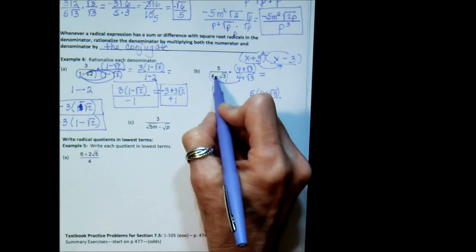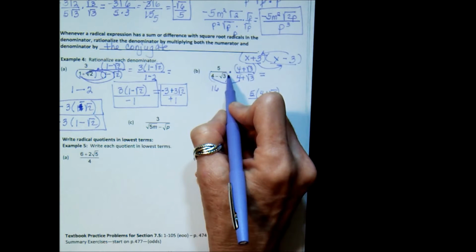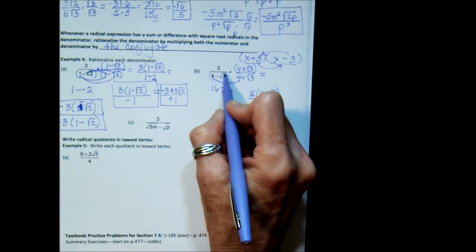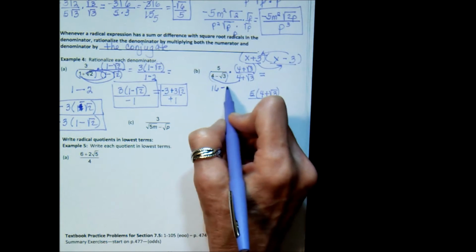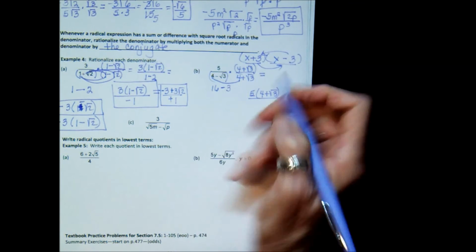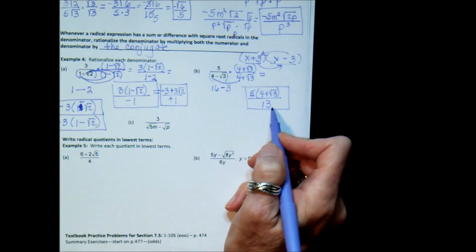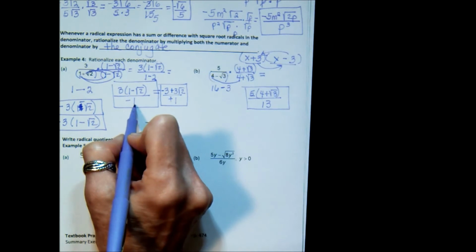My outside inside terms are going to make a 0, and then I'm going to have minus square root of 3 times square root of 3, which is just 3 because it's square root of 9. So that is over 13. Notice that was easier than the last one because we didn't have the issue of actually dividing through by negative 1.